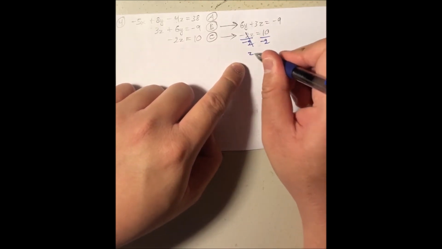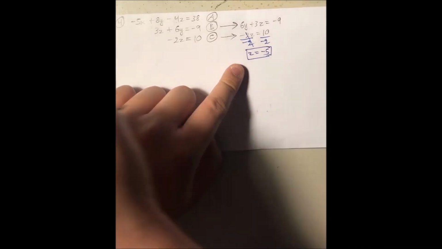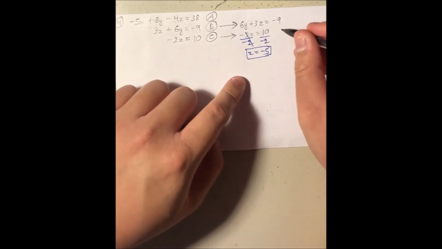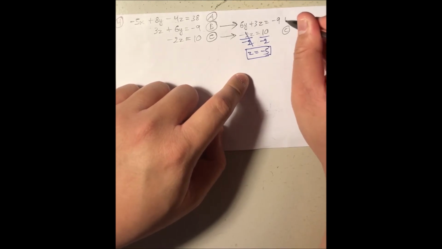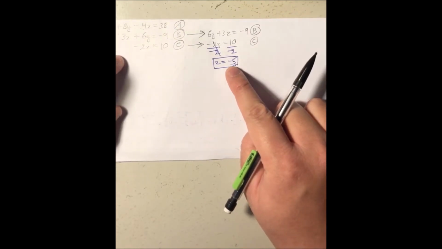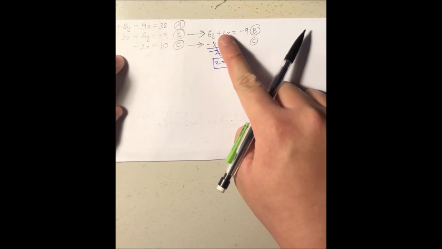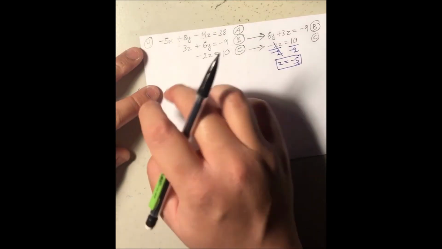That means z equals -5. Now this is equation C and this is equation B. Now with z equals -5, I can just take this z value and plug it into equation B to solve for the y.